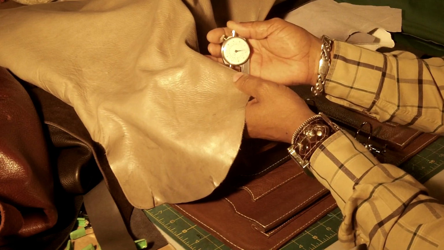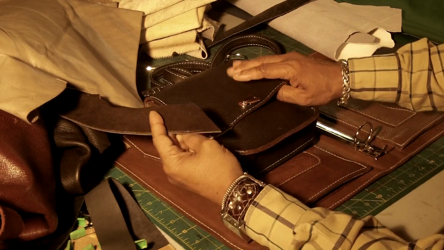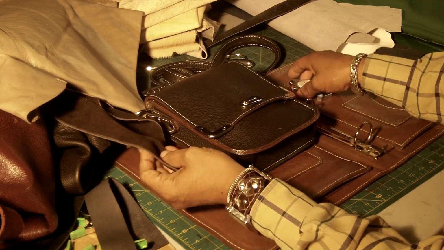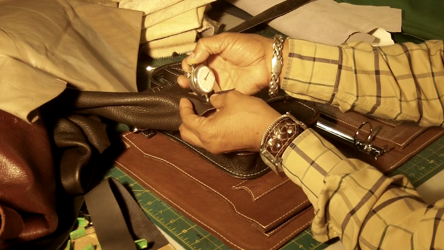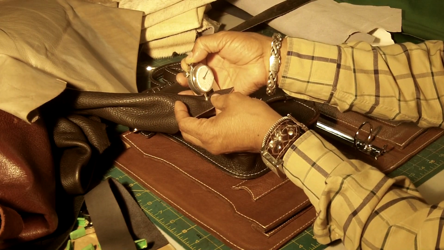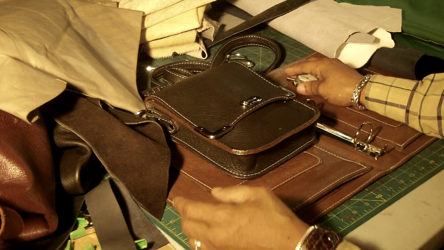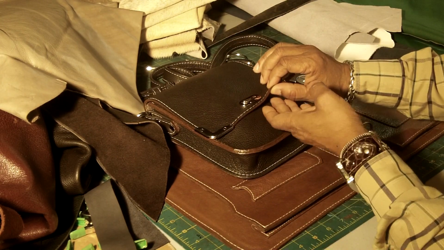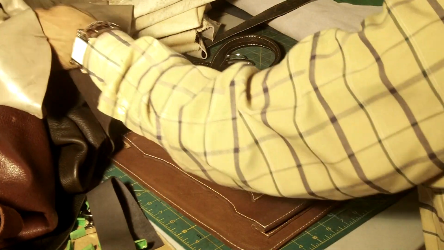It's not even a full ounce. Now for the primer, which is the outside, this is 1.5 ounces. So it's a little more than 2 ounces thick with both pieces together.